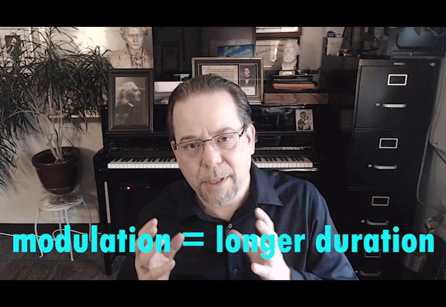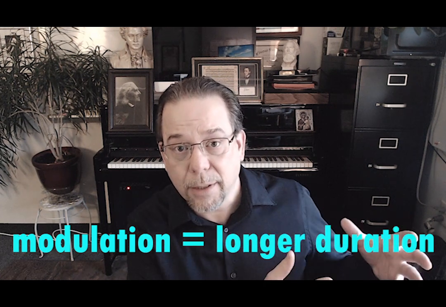For example, if I'm starting in C major and I modulate to G major, I tend to stay in that new key for a certain amount of time. It could be as short as 3 or 4 measures, but usually it's longer. It could be a whole section of a movement. And it's this process of modulation that allows composers to achieve variety and contrast in their works.